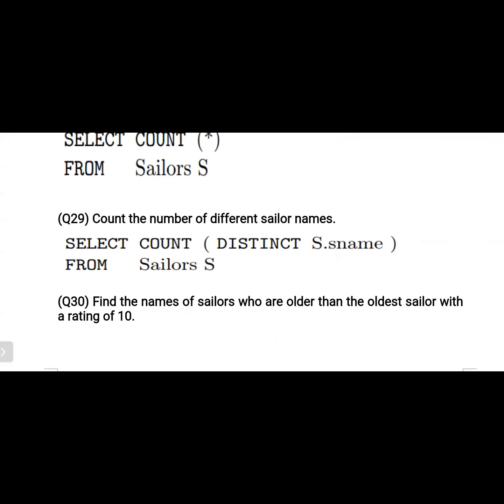Count the number of different sailor names. Select count(distinct s.sname) from sailors s. That means maybe the same name exists more than one time. In that situation, it will be counted only once.